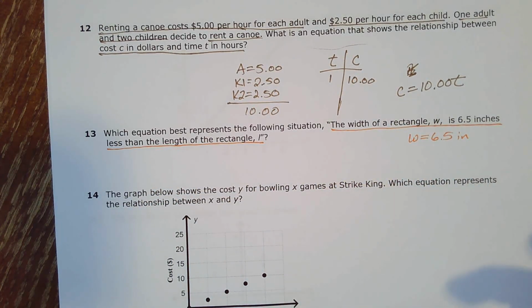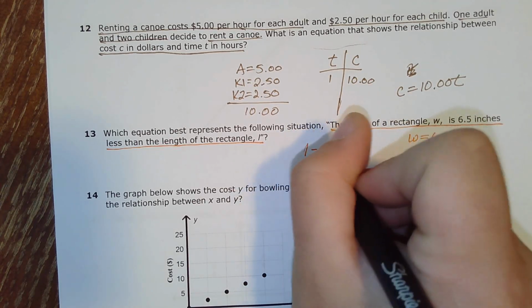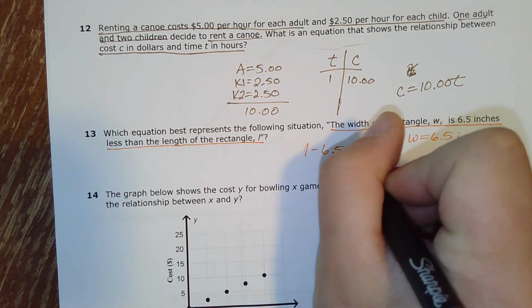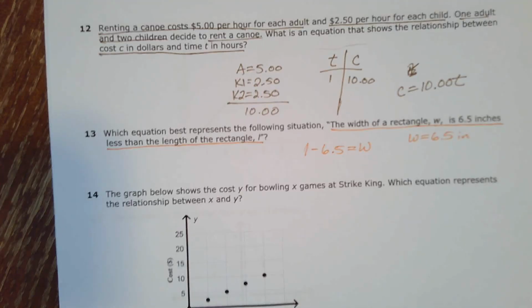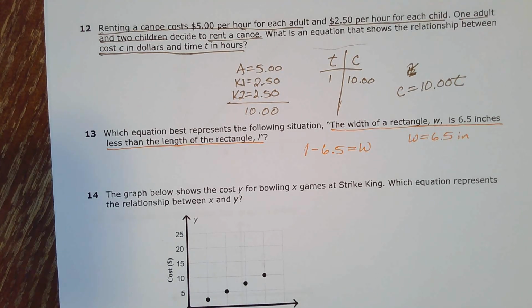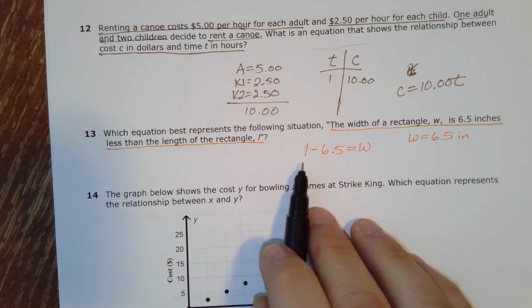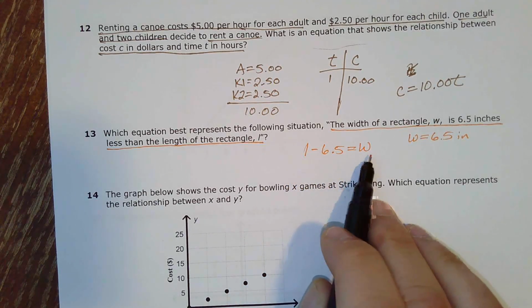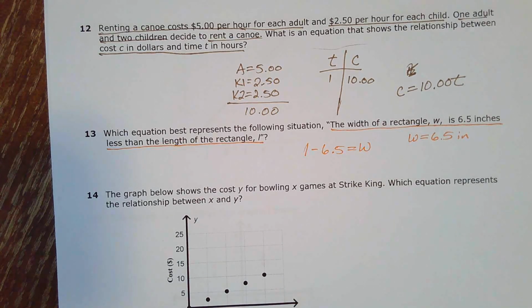It's less than the length, right? So, okay, length minus 6.5 is equal to W. Not hard, right? 6.5 inches is less than the length. L minus 6.5 is equal to my width. Okay, easy peasy. Cool, simple. Let's keep going.